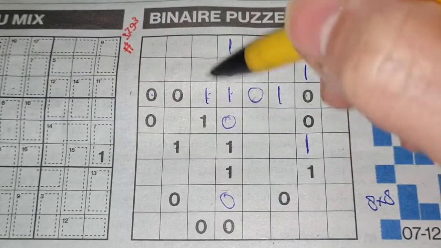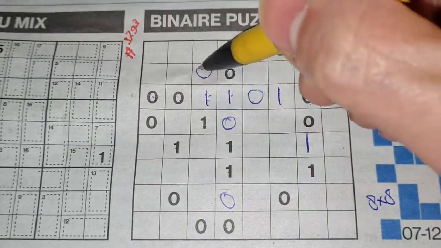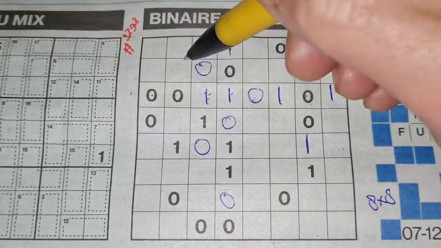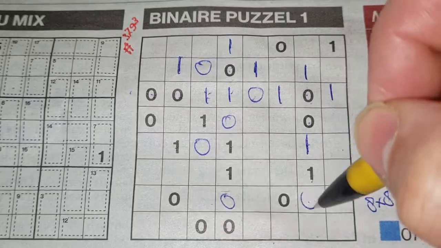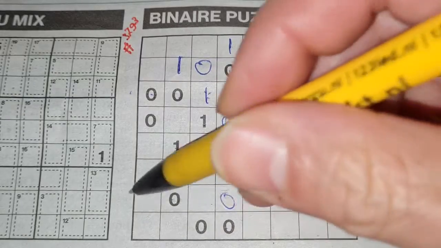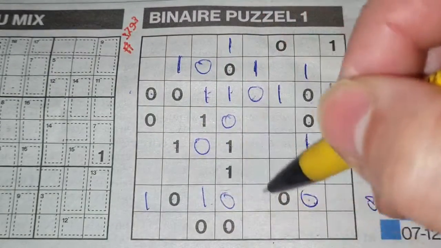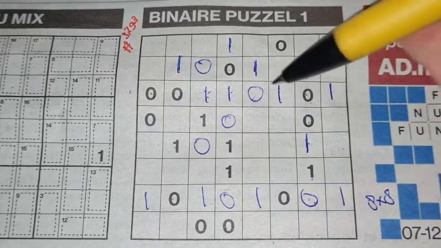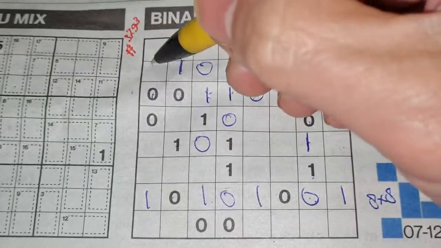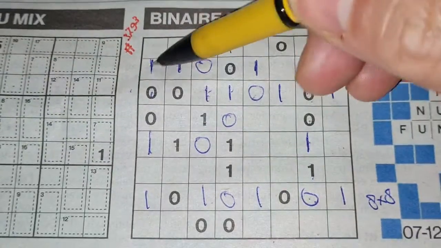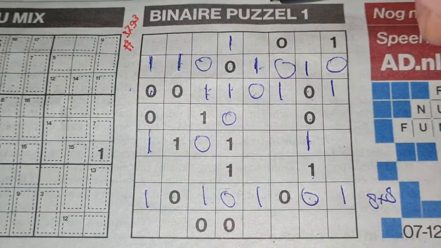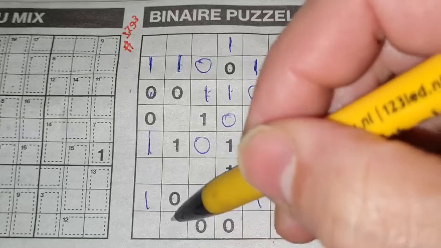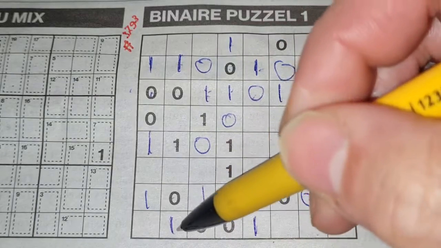Between 2 1's. Double one, here no, there no. Double O, here 1, there 1. Double one, here no, there no. 4 O's we have here, so the rest are 1's. Double O, here 1, there 1. 4 1's we have here, so the rest are O's. Double O, here 1, there 1.